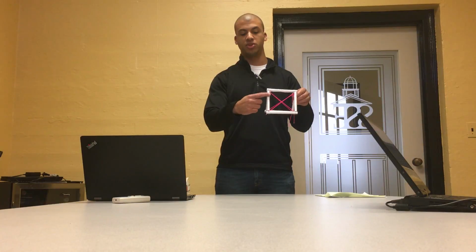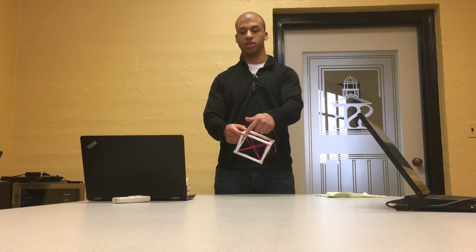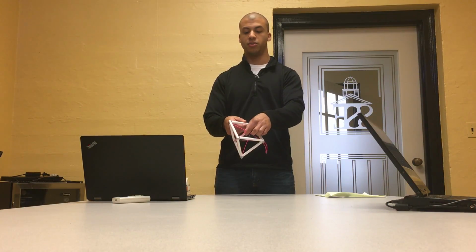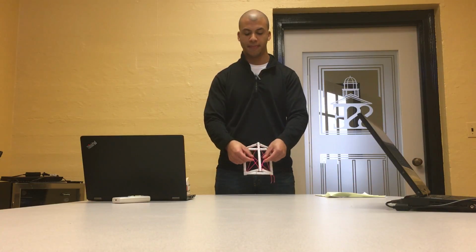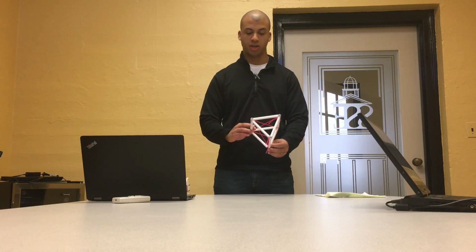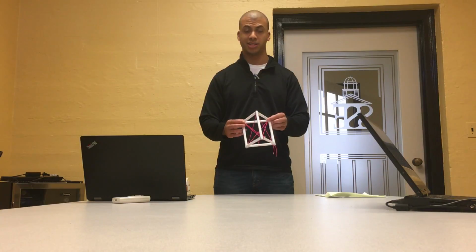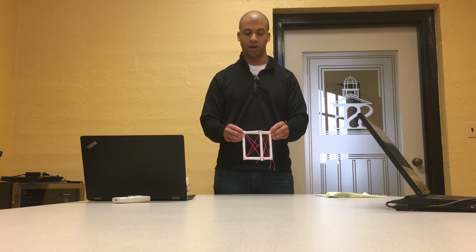This system uses these things called batten tubes, which are these short tubes here. And then they use longeron tubes, which are these long tubes here, in a system of diagonals, which are made of kite string. This system alone takes about 25 to 30 minutes to make, but it is very strong.